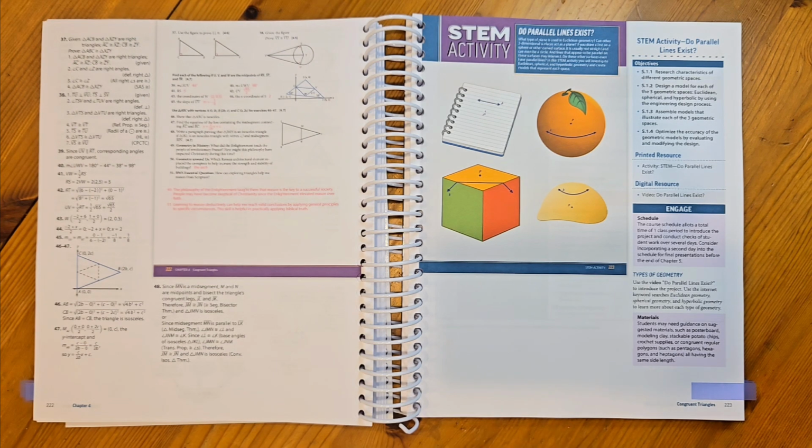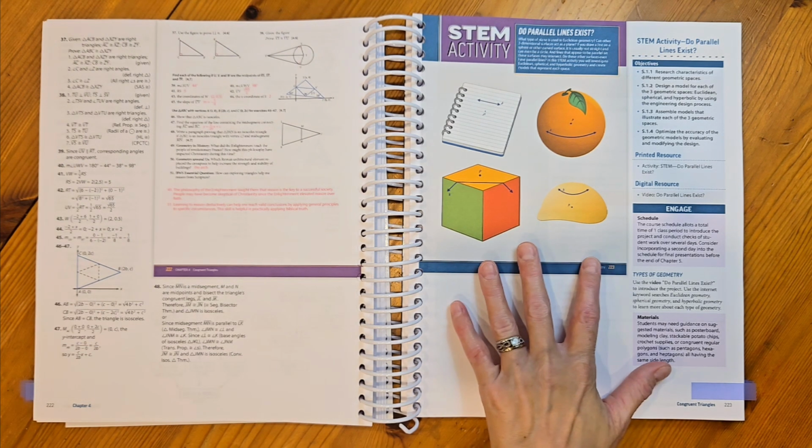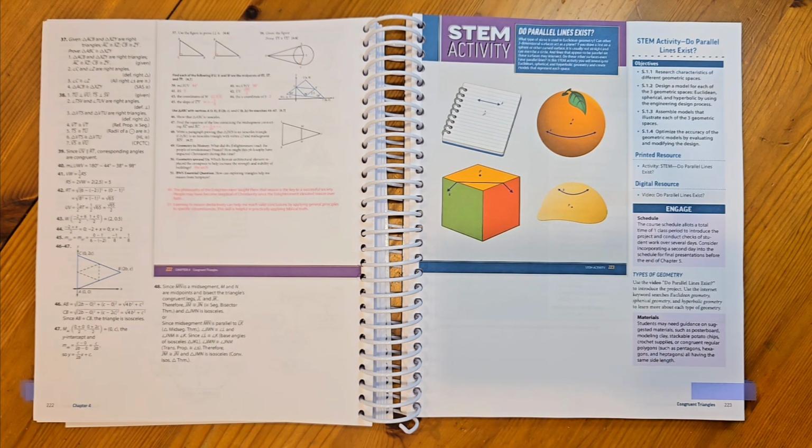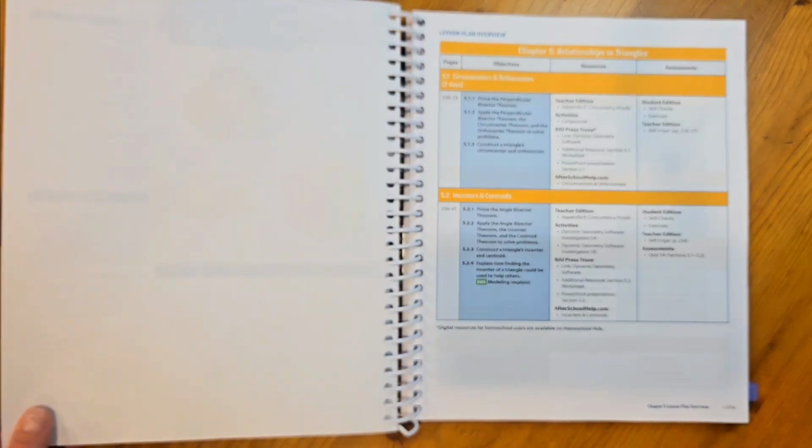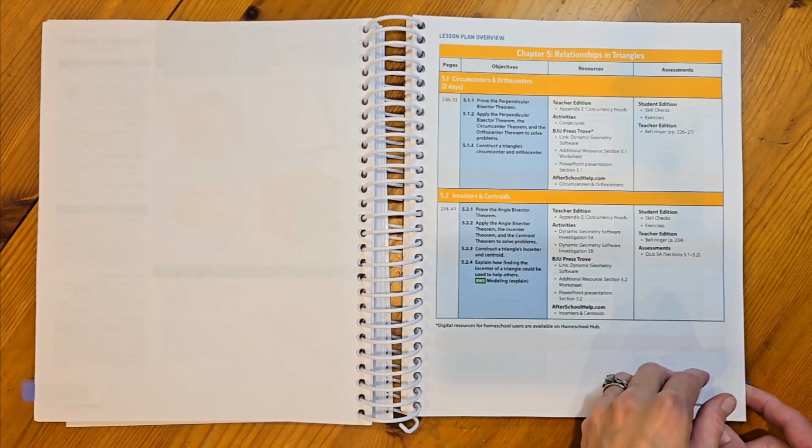And then some chapters actually end with a STEM project. And these STEM projects will be listed in your student textbook, but then the instructions will be in your student activity book. So we'll talk a little bit more about that in a little while. So that would end chapter 4.